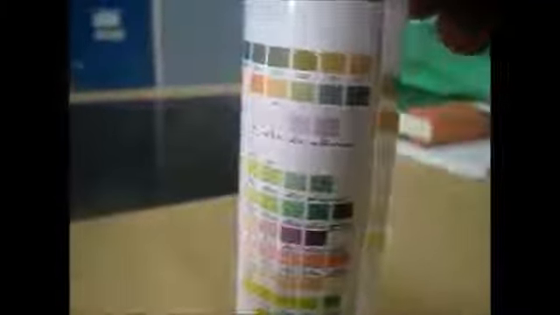So this is a very fantastic test, and you can just do it within a short span of time. And you can also compare it by extending the box with the strip.